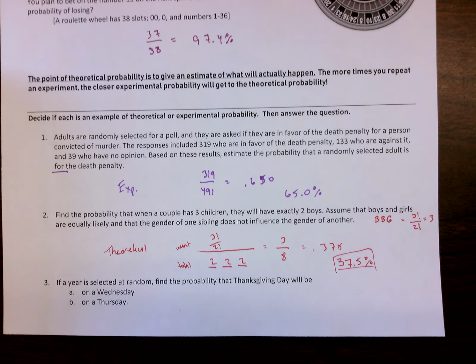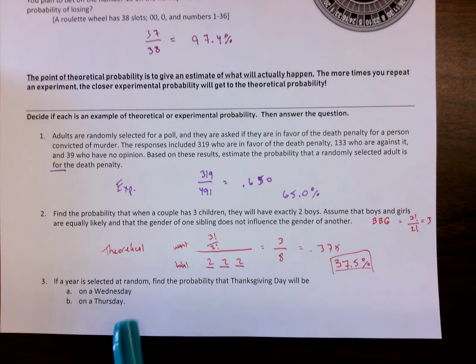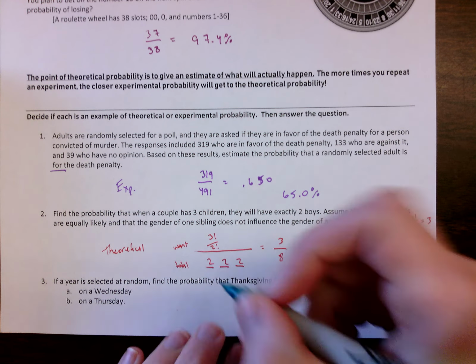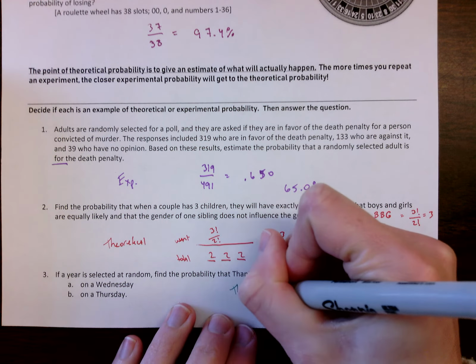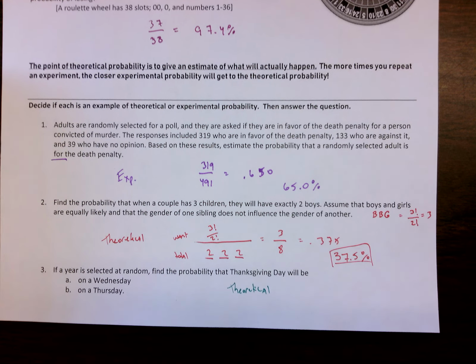Okay, last problem. If a year is selected at random, find the probability that Thanksgiving Day will be on a Wednesday or on a Thursday. Is this experimental or theoretical? Well, you could make an argument for both, but I guess it's more theoretical, because we're going off of what we know about this holiday.